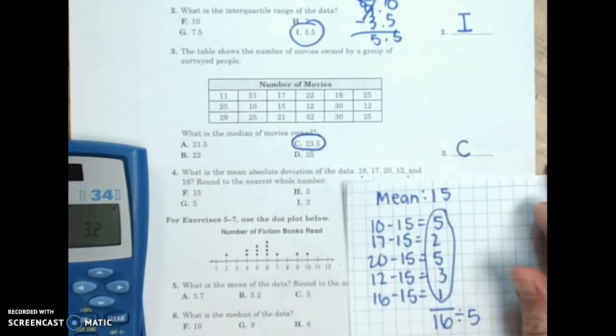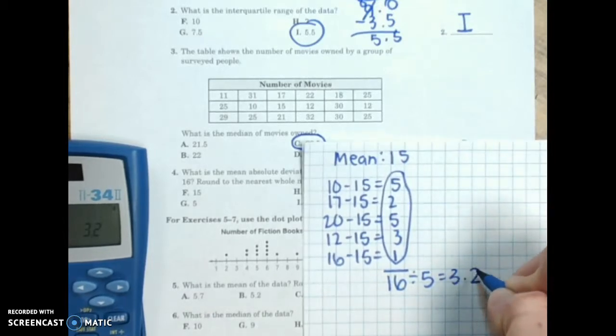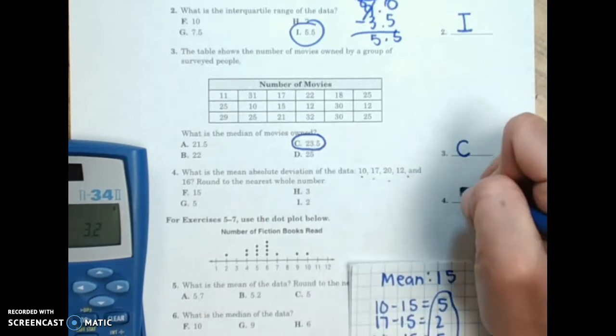And it says round to the nearest whole number. When I do 16 divided by 5, I get 3.2. That 2 tells the 3 to stay the same. So H is my answer.